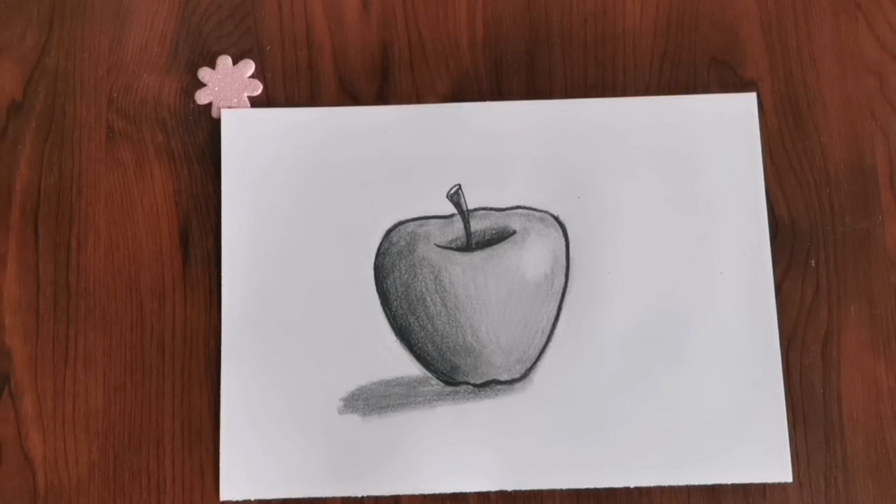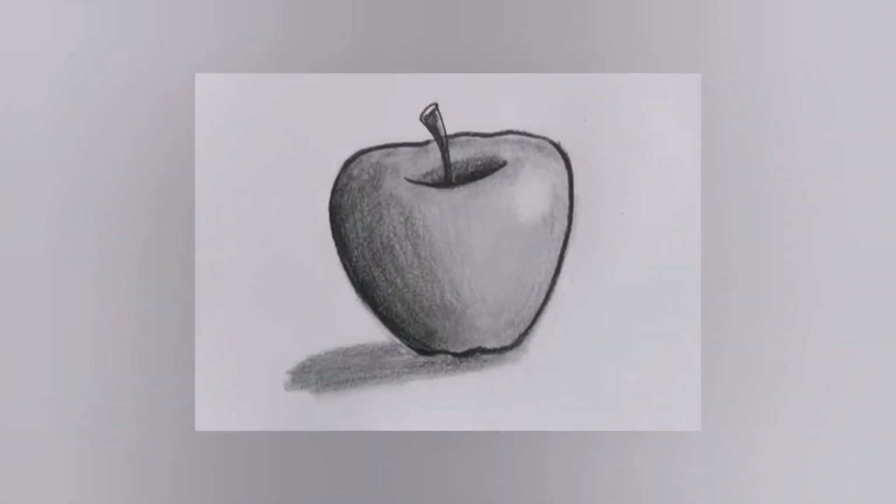So this was a quick one. If you spend more time on the same, definitely you can make it more realistic. Once the outlining is proper and the shading is proper, everything is going to be realistic.